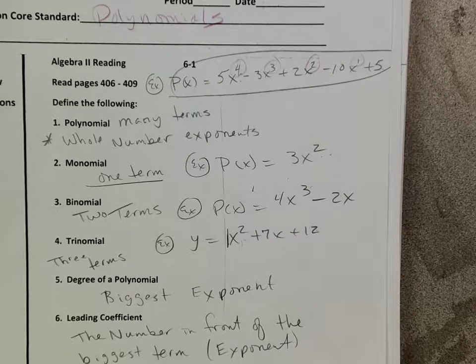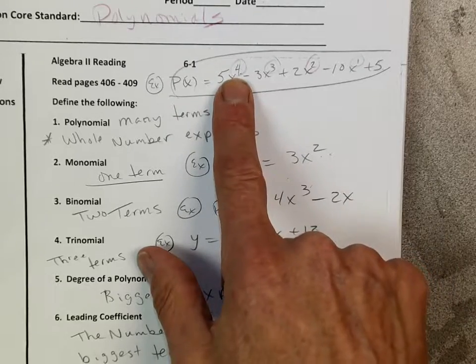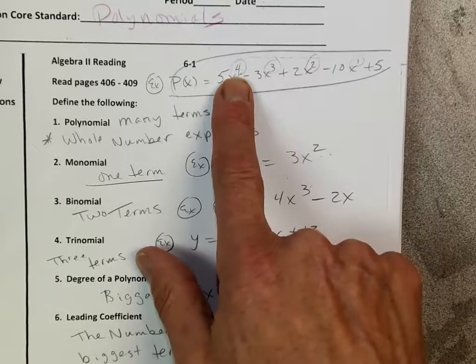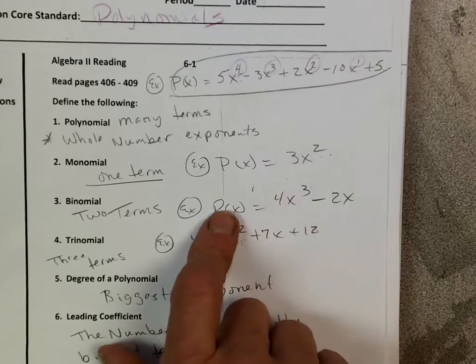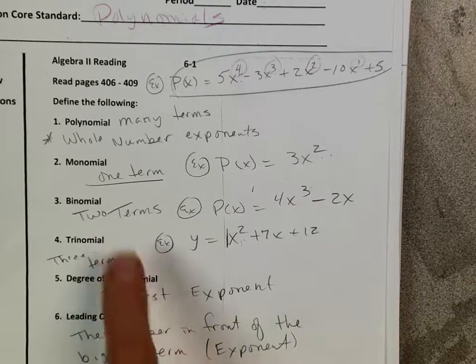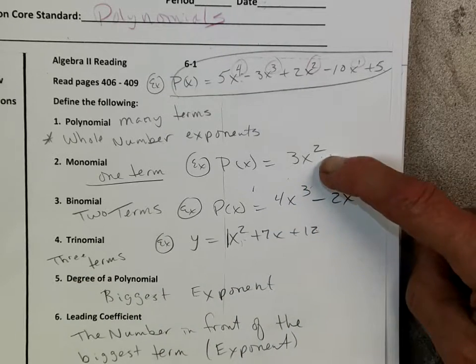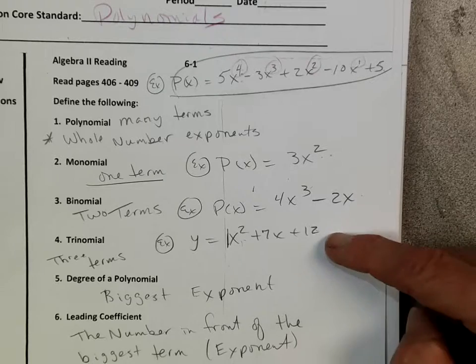The thing about polynomials is they are wavy things, and the higher the degree, the more curves you get in the polynomial. We'll learn that as we go, okay? Now, a monomial is one term, a binomial is two terms, a trinomial has three terms, and I have examples for each. Monomial, binomial, trinomial.